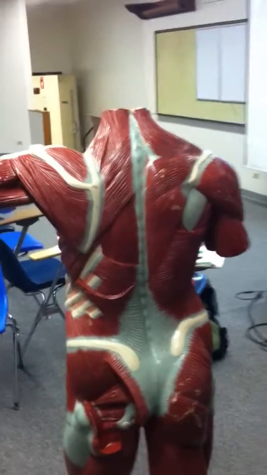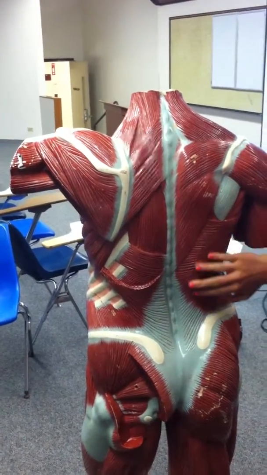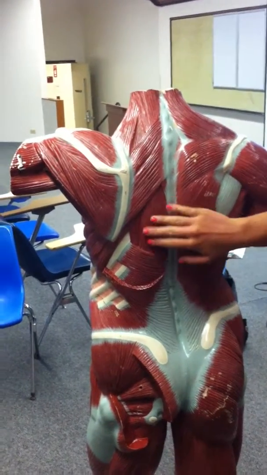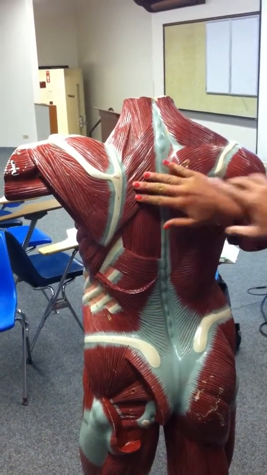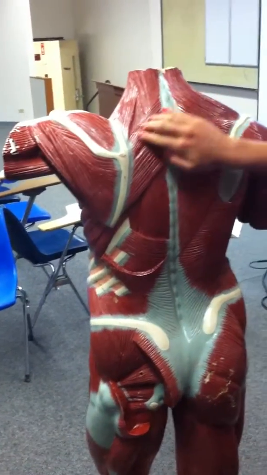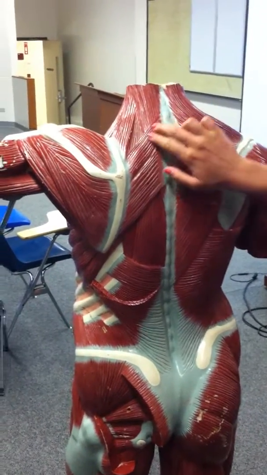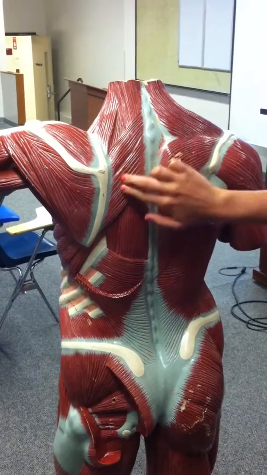Next is your rhomboids. These are under the trapezius. You have your major, which is on the bottom, and your minor, which is on the top. And the origin is the last cervical and upper 5 thoracic vertebrae, and the insertion is the medial scapula.